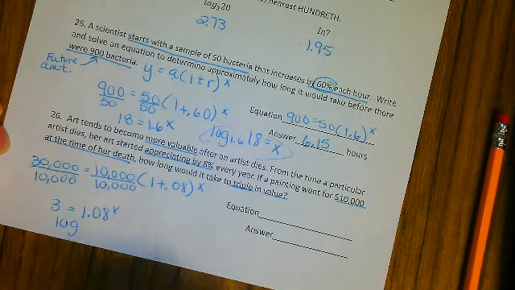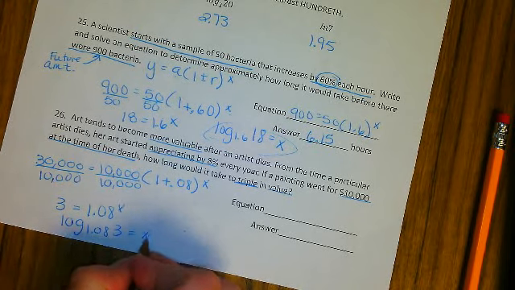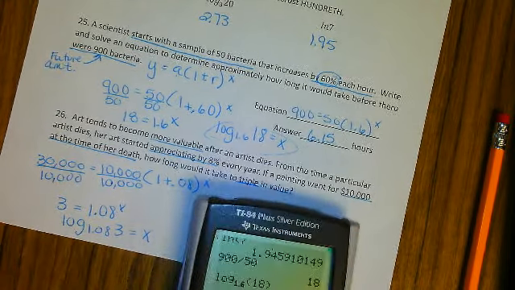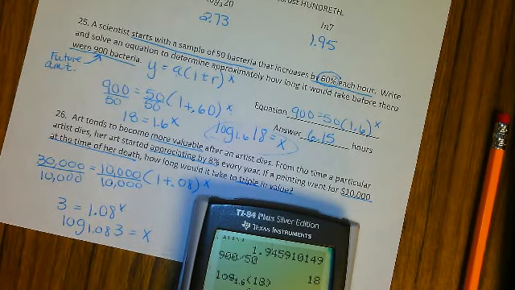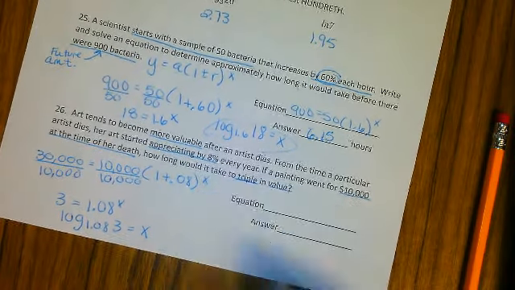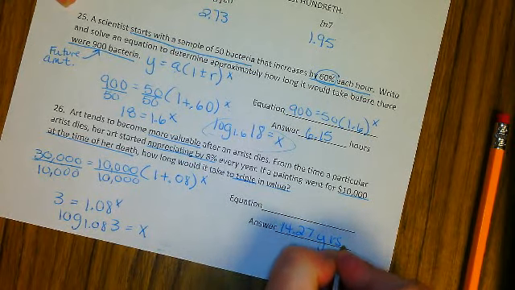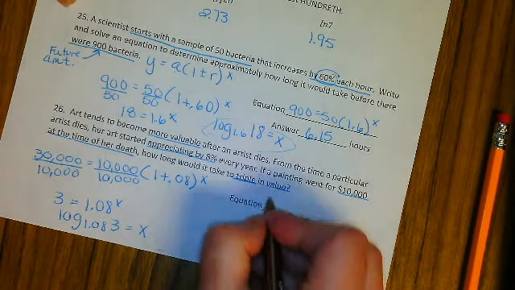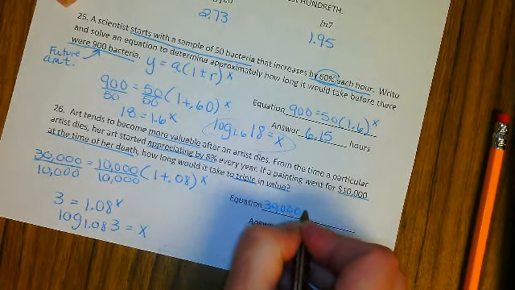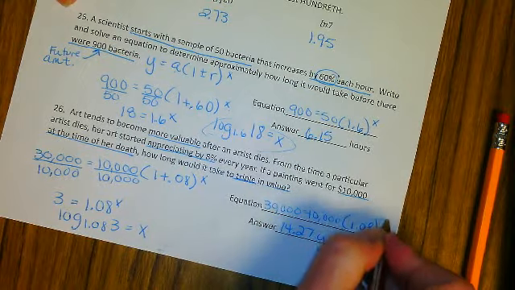And again, the base is the base and the other switch place. So if I do log base 1.08 of 3, I get about 14.27 years. So 14.27 years. Alright, and then again for your equation, you could do the 30,000 equals 10,000 times 1.08 to the power of x.